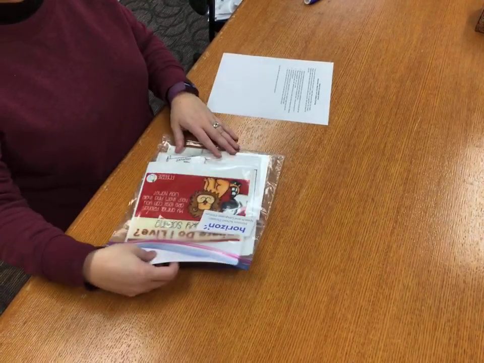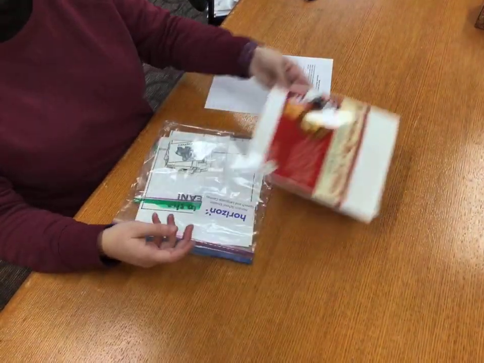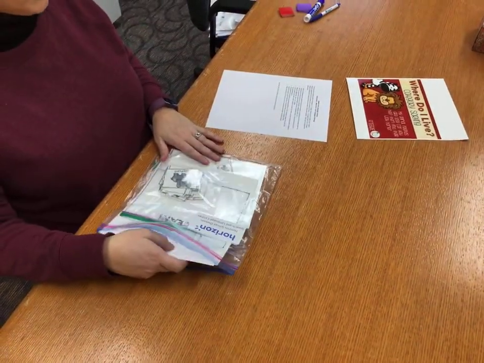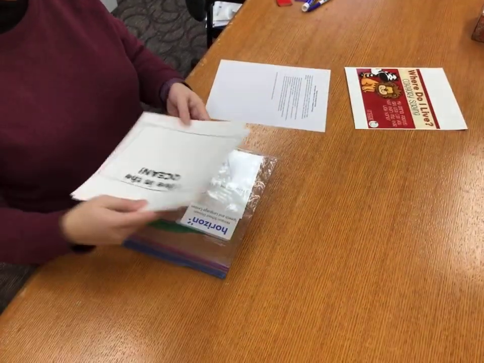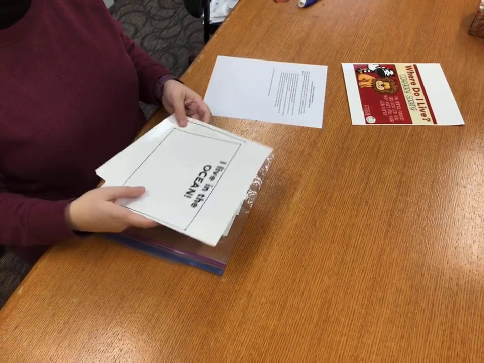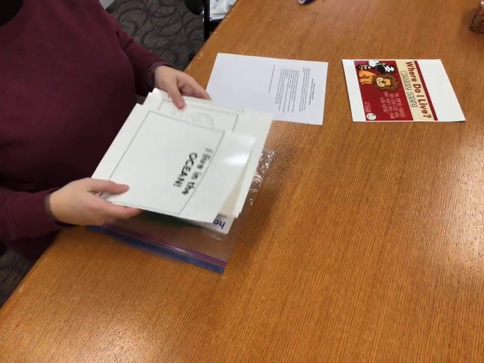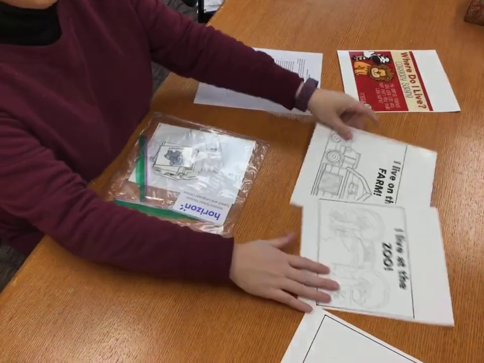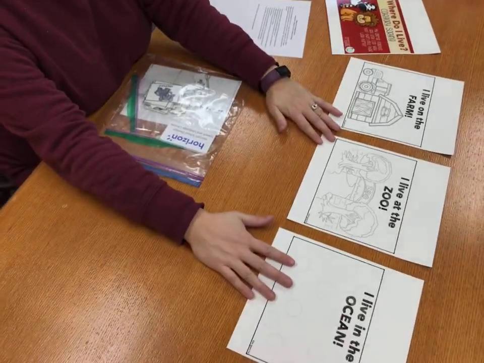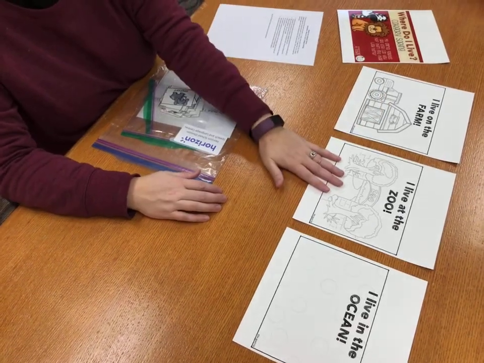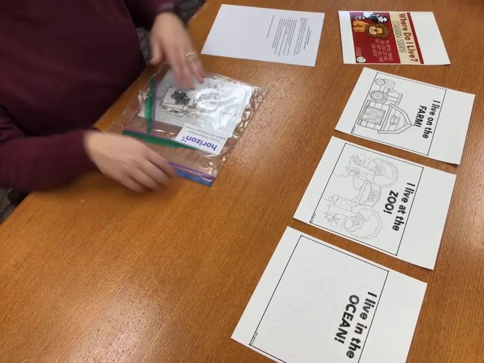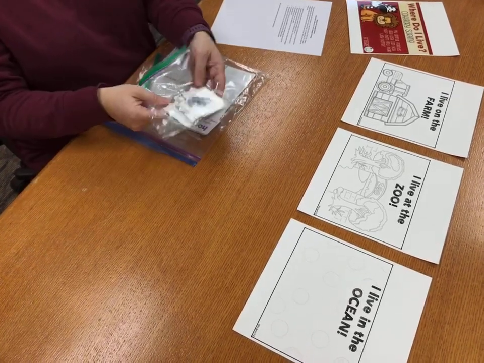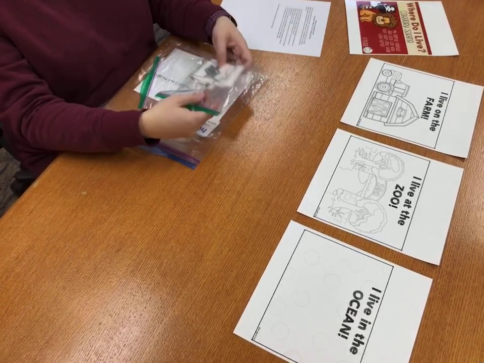Here we have our Where Do I Live category sorting activity for our language centers. This is going to focus on categories. And there are actually 2 activities within this center, but they can both be played the same way. So one is where we have 3 separate pages. One is I live on the farm, one is I live at the zoo, and one is I live in the ocean.